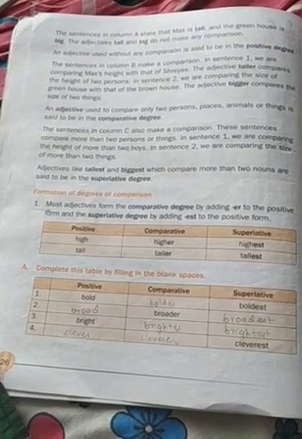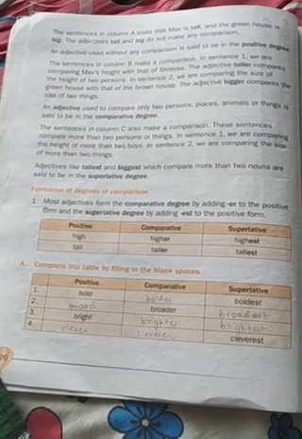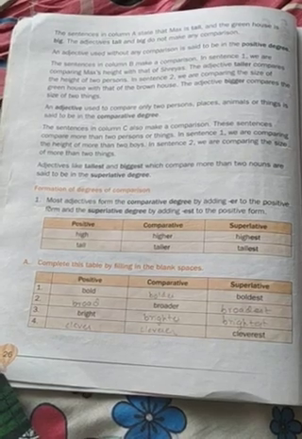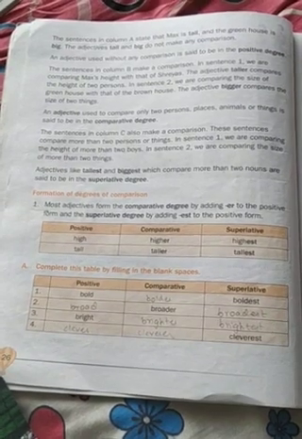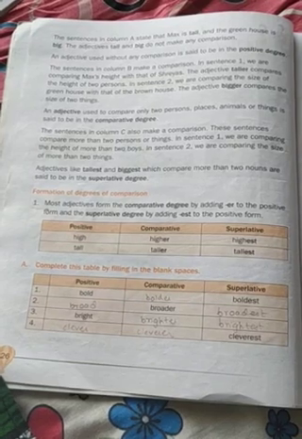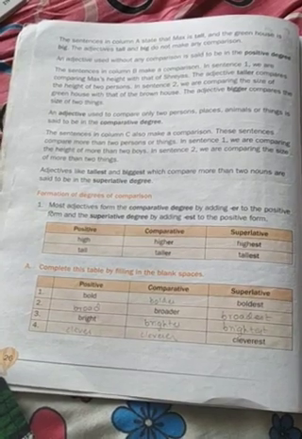Now these degrees, how are they formed? So there are some rules. See here. First one, most adjectives form the comparative degree by adding ER to the positive form and the superlative degree by adding EST to the positive form. It means only adjectives, it means positive form.